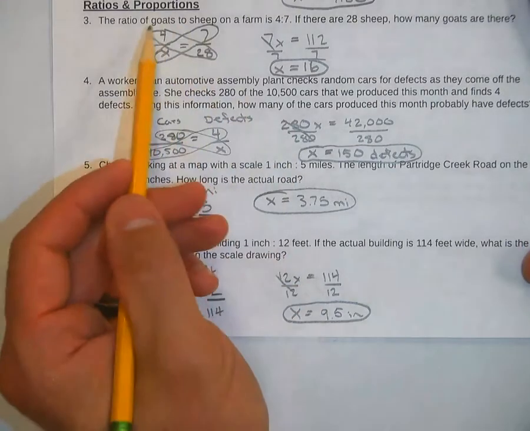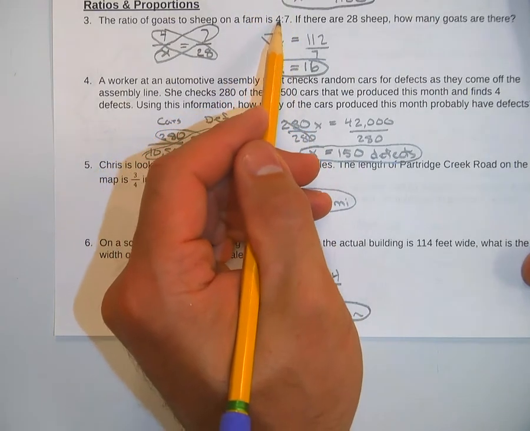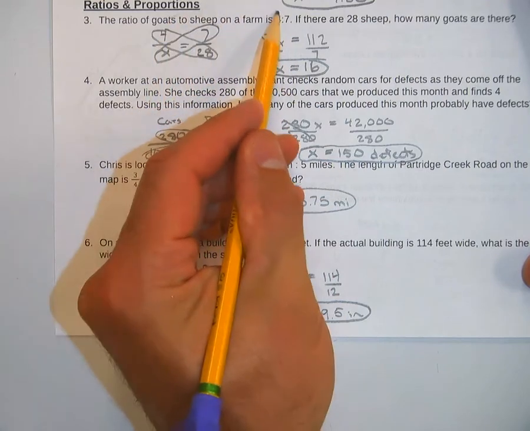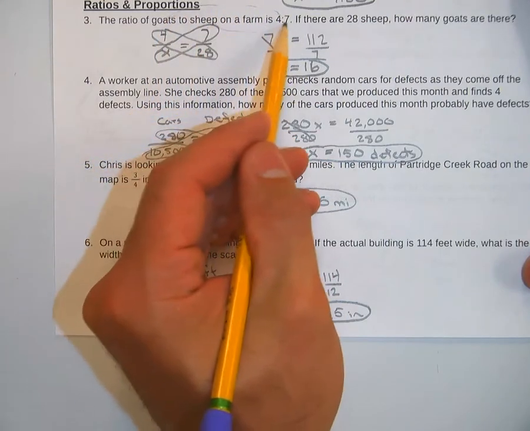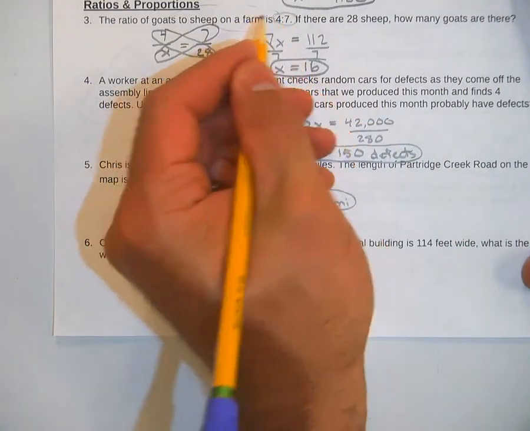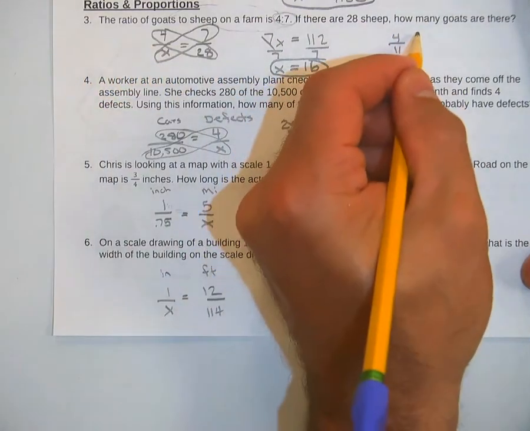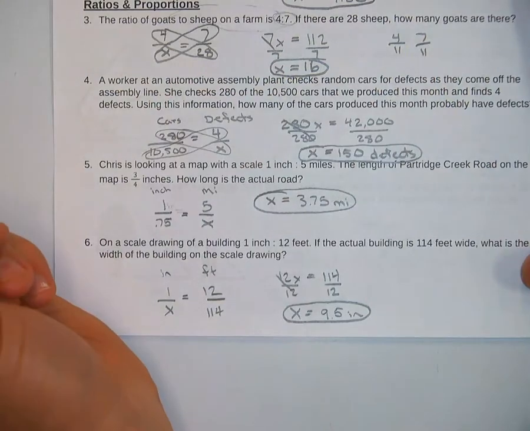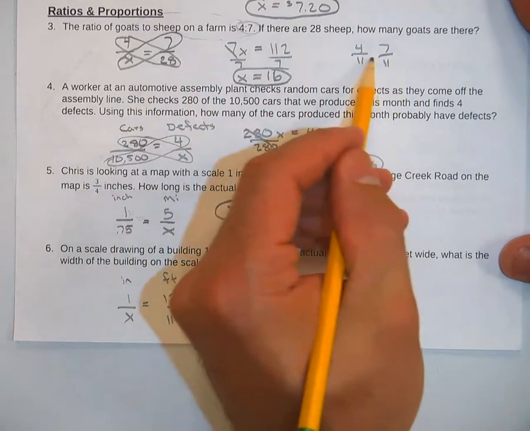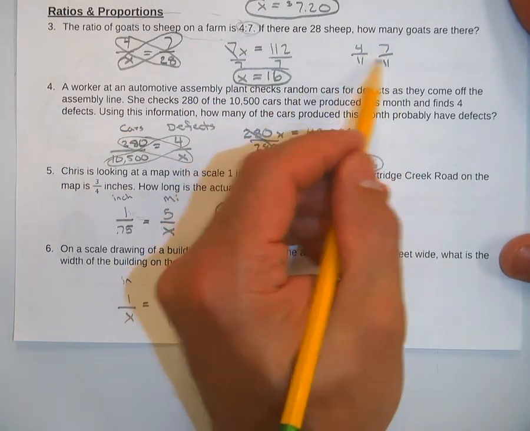All right. So the first one talks about ratios. A ratio is a comparison between two things. So 4 to 7, goats to sheep, means that for every 4 goats, there are 7 sheep. Another way you could rewrite that is that 4 plus 7 is 11, so 4/11ths of the animals are goats and 7/11ths are sheep. You can add them together to get denominators instead of a ratio. If you prefer thinking about it as a fraction, that's another way of going about it.